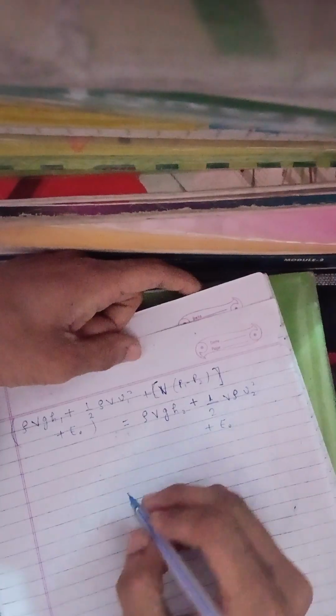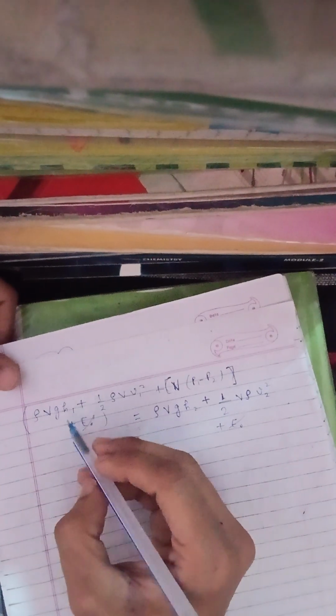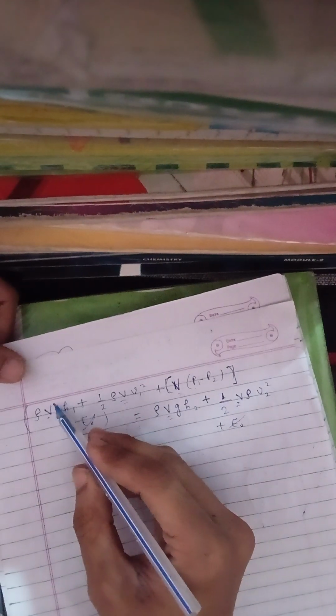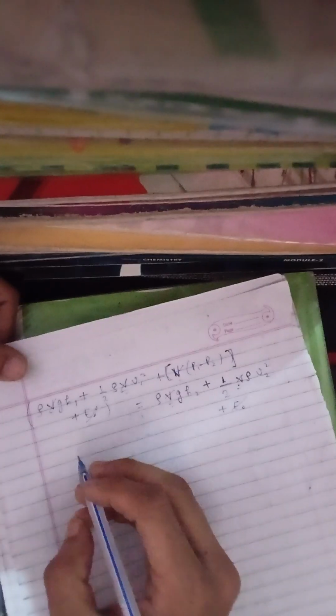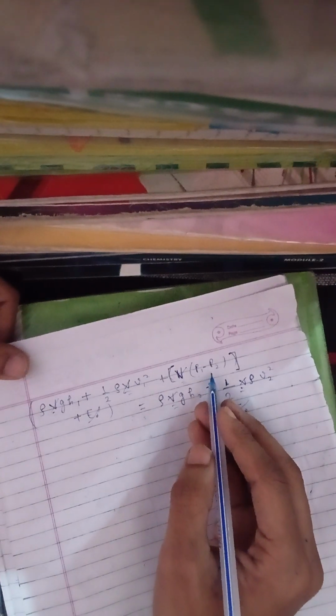Now see, E naught gets cancelled from both sides. Then you see this volume term is in each expression, so we factor it out and cancel it from both sides. Then we have P1 minus P2.